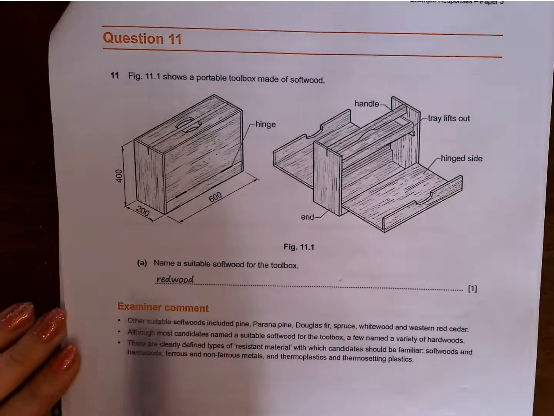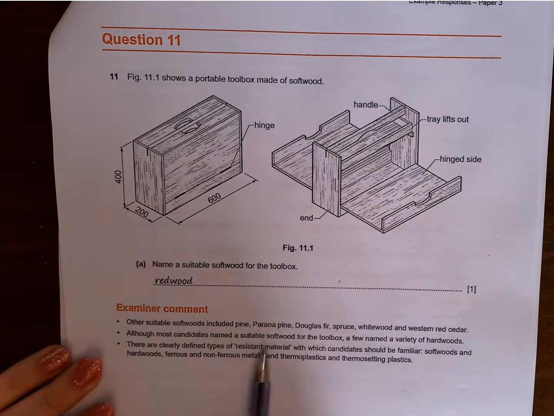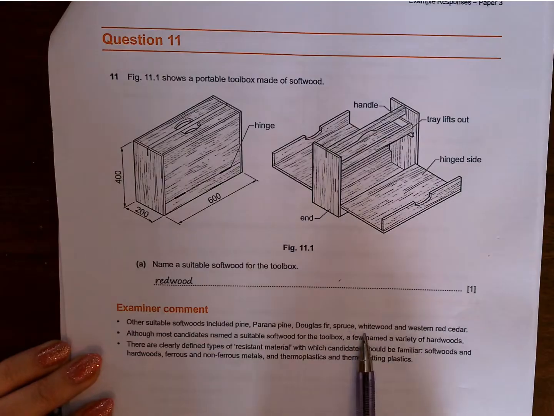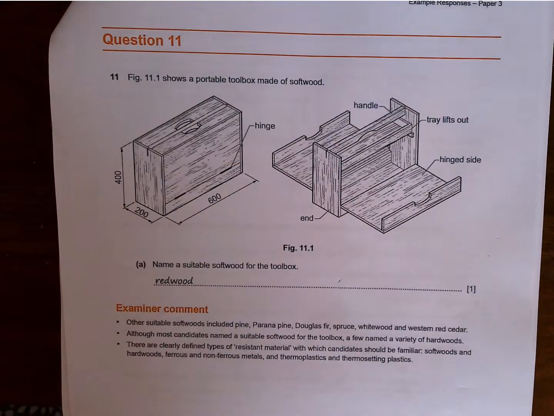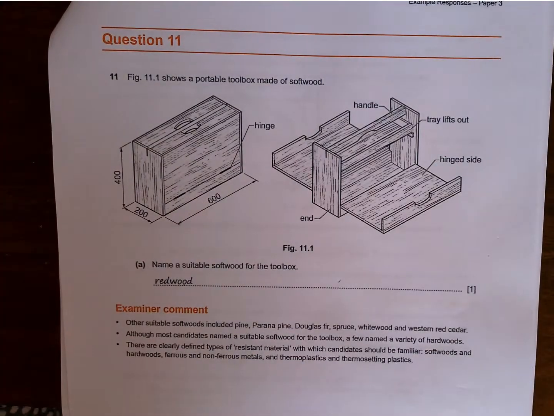You can name any suitable ones, like the examiners have given a few examples: pine, Parana pine, Douglas fir, spruce, whitewood, and western red cedar. Just be careful not to name hardwoods. If you name a hardwood, you're not going to get the mark for it. So know your materials.